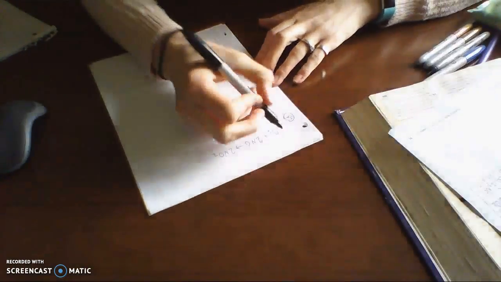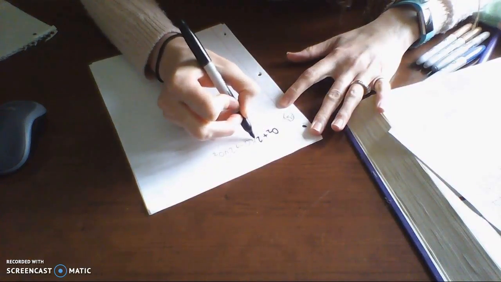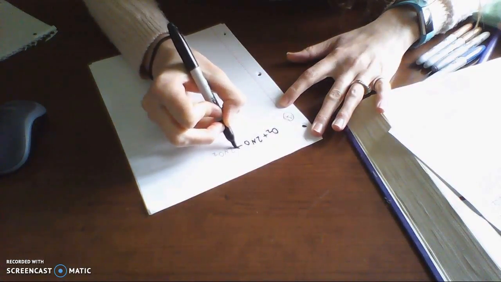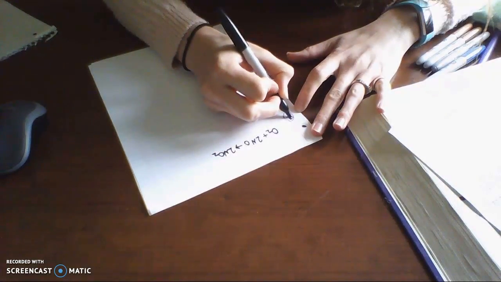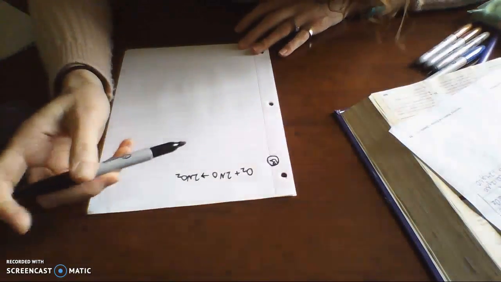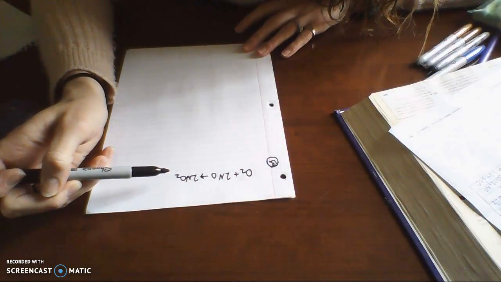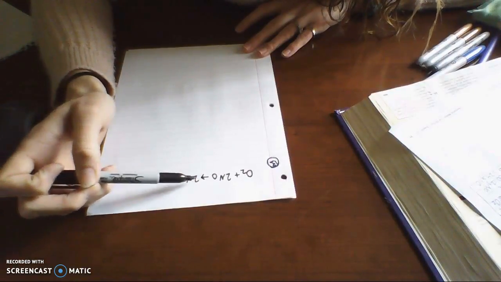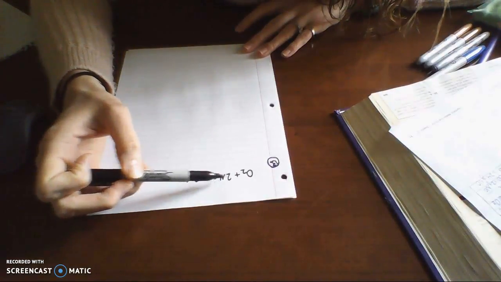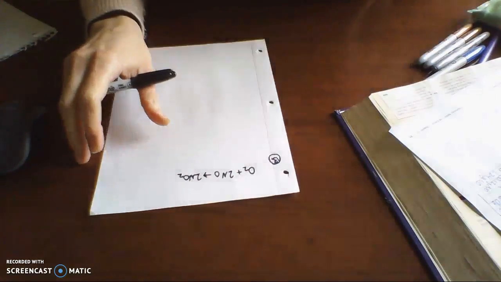So, as always, we're going to start with our balanced chemical equation. So for number 13, this is the chemical equation that was given to us. Anytime you're given a chemical equation, you need to double check that it's balanced. When we look here, we see that there's 2 and 4 oxygen, and 2 times 2 is 4 oxygen, 2 nitrogen, so this is a balanced chemical equation.